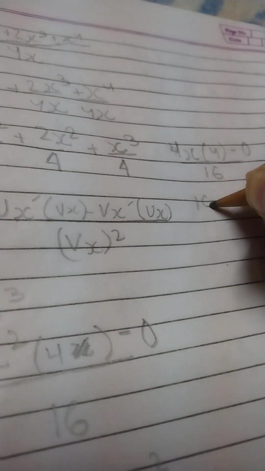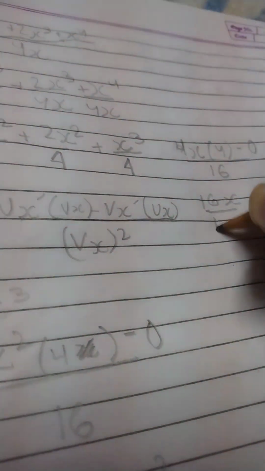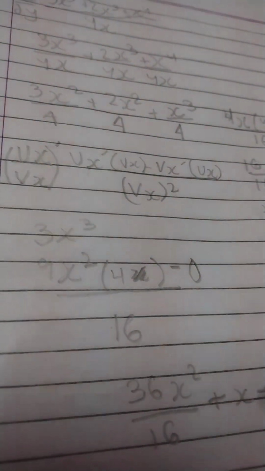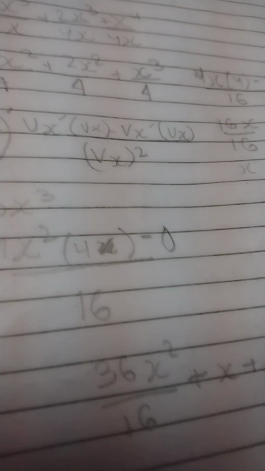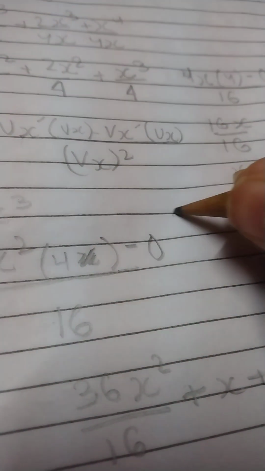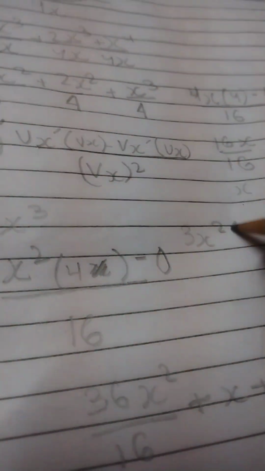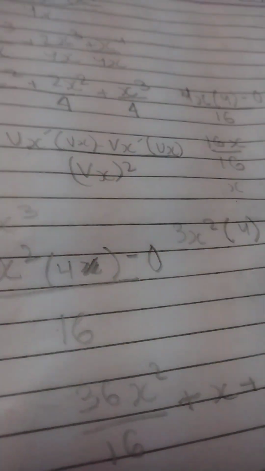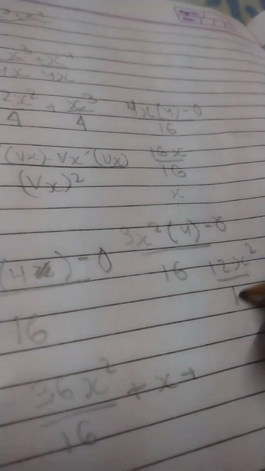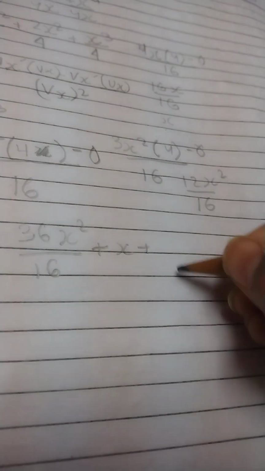So it's basically 16x by 16, which is basically x. And now after x, we have x3 by 4. Now x3, what's the differentiation of x3? 3x squared. 3x squared times 4 minus 0 by 16. So it's 12x squared by 16, which means this is our answer.